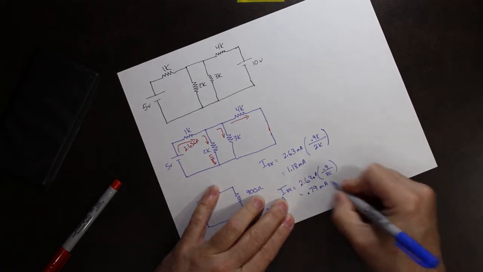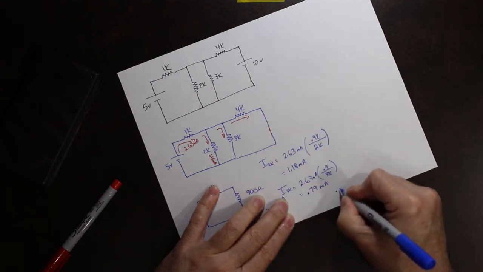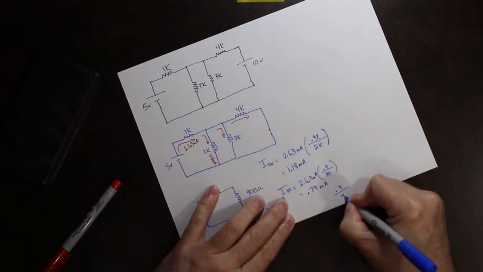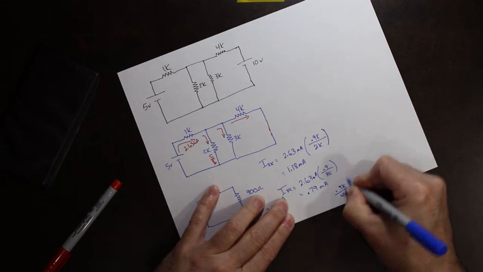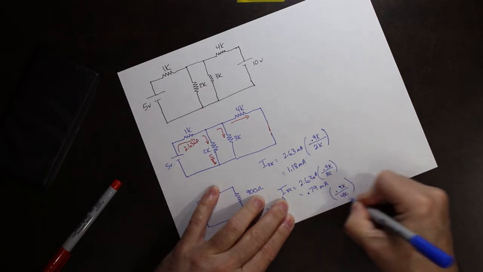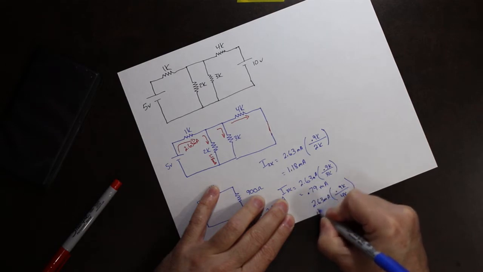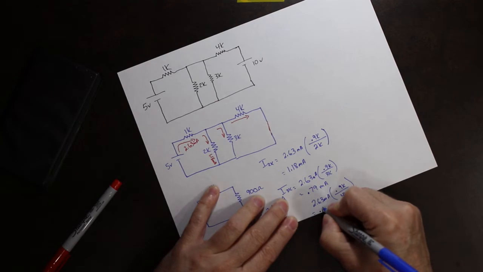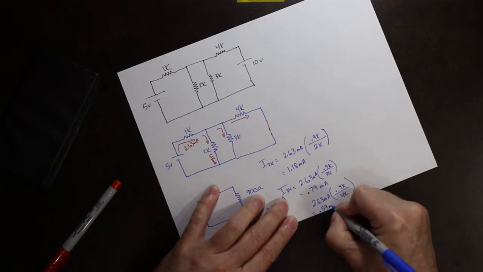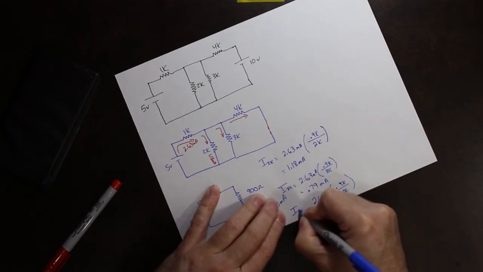Then we're going to do the same thing for the 4K. So 0.9K over 4K times 2.63 milliamps. That works out to be approximately 0.59 milliamps, and this is the I of the 4K.